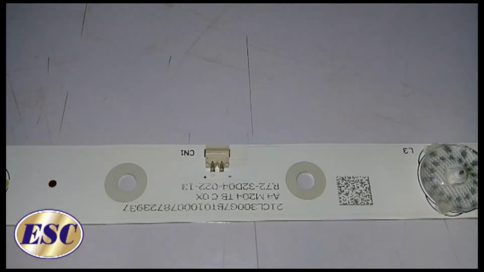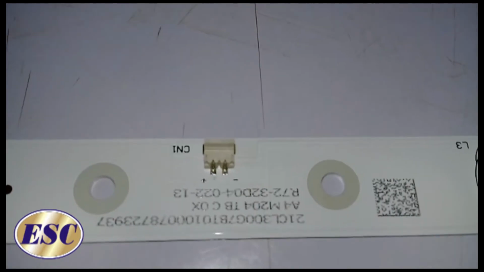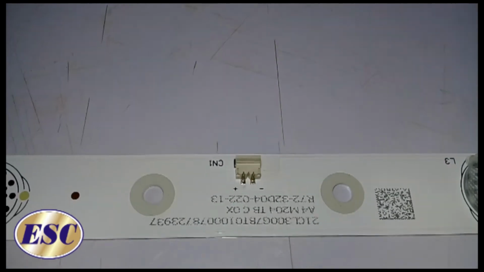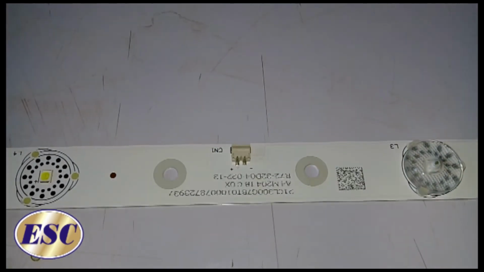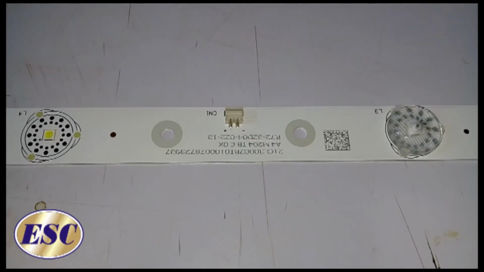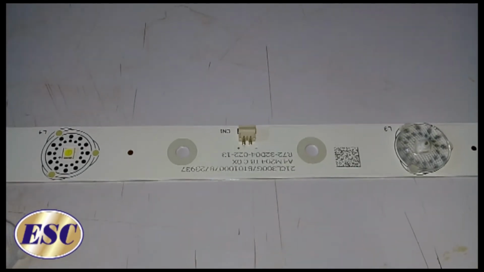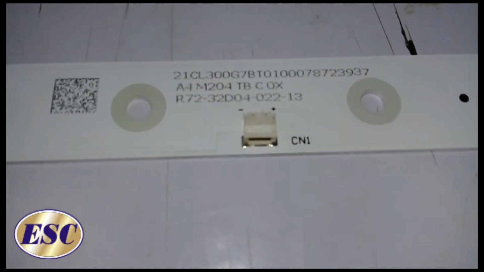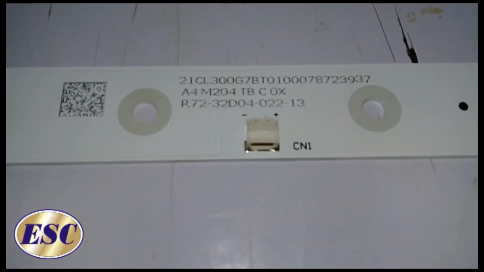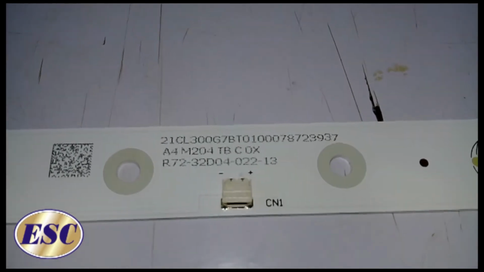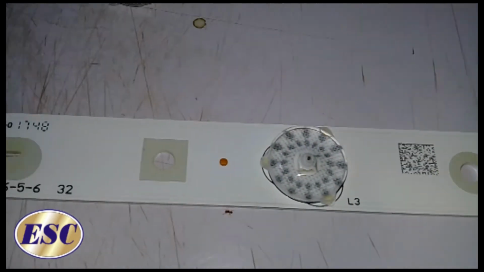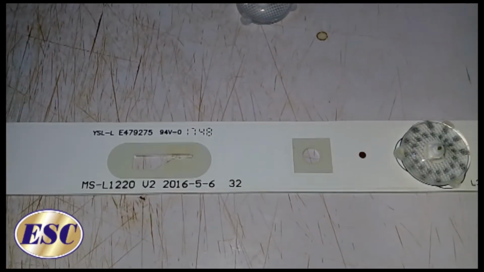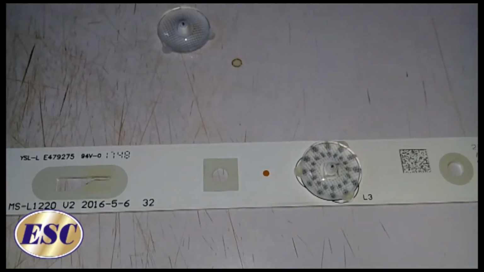Okay, this is where the connection is on this one. As you can see, the minus and the plus. Most backlights have a different connection. To get the same backlight for your TV, you have to check the serial number. All of the backlights have a serial number on them. You have to check the number and go online to type in the number that is on the backlight to get the same backlight that came from your TV.